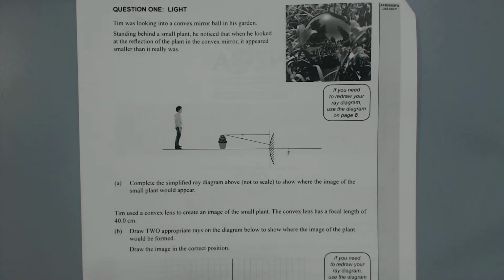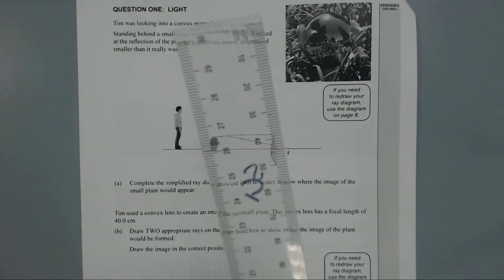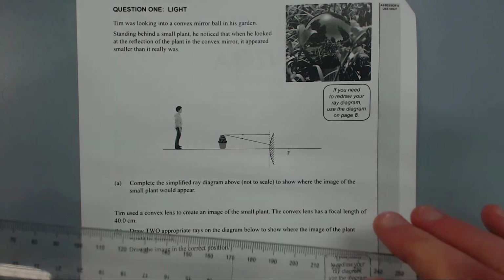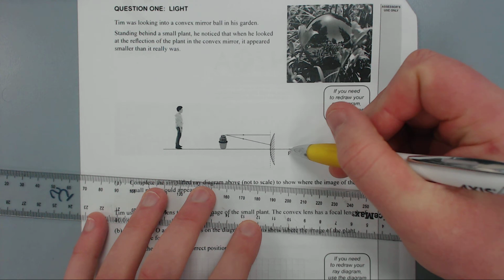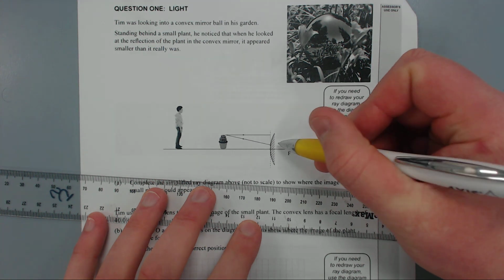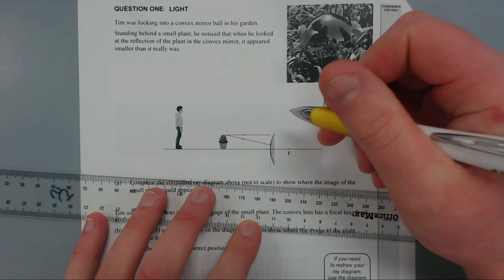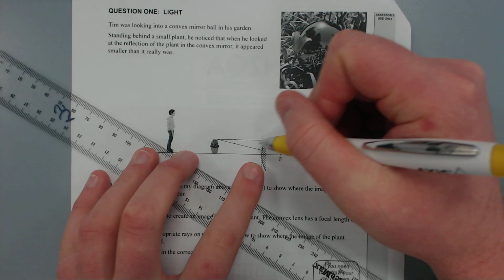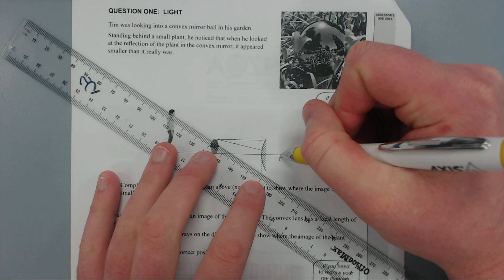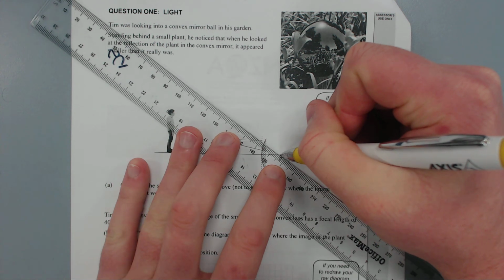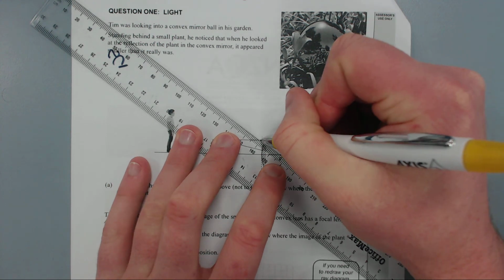So for any waves exam, you are going to need a ruler. Right, so this is a convex mirror, which means the focal point will be behind the mirror. And so we'll do the in parallel ray first, which means in parallel out through the focal point, and as you can see the rays diverge.